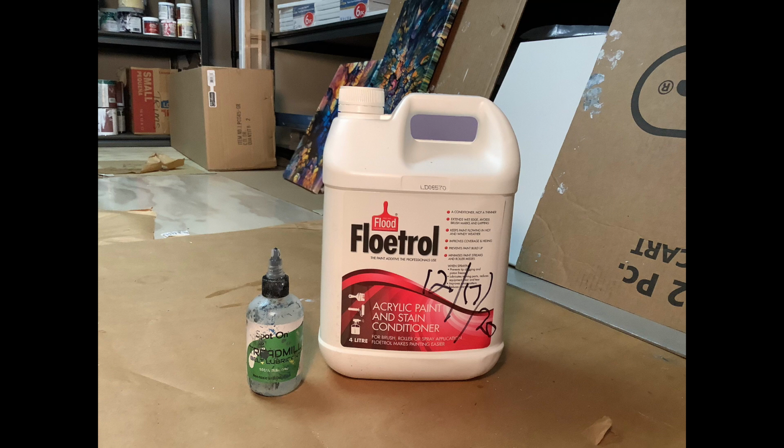100% silicone oil and Floetrol. I prefer Floetrol. It's a water-based paint conditioner that's specifically designed to enhance paint. It's the cleanest enhancer I've used, and I think it's a safe choice.